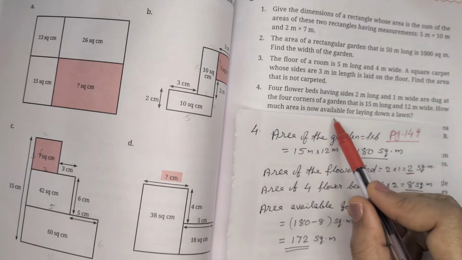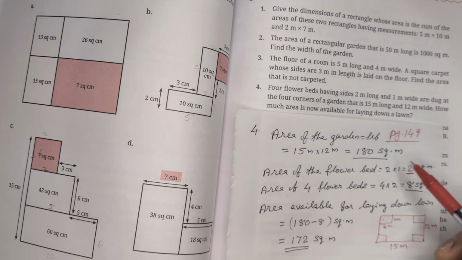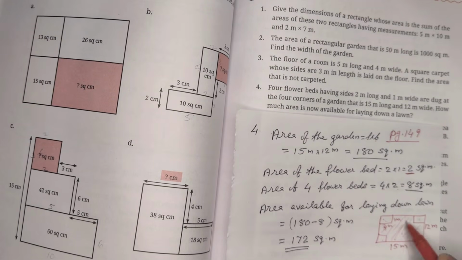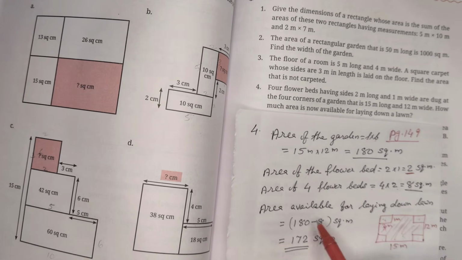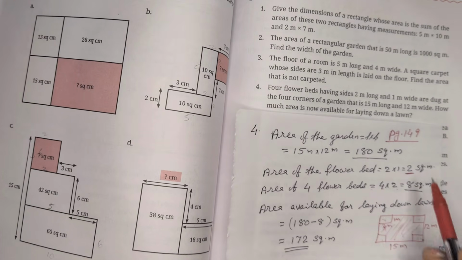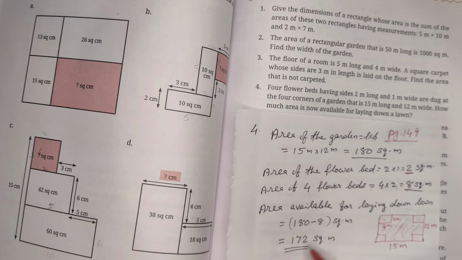Now, how much area is available for laying down a lawn? To make a lawn, how much of the remaining part is there? So we have to subtract the 4 flower beds area from the total area. Total area is 180, minus the 4 flower beds, 8. 180 minus 8, 172 square meter area is available for laying down the lawn.